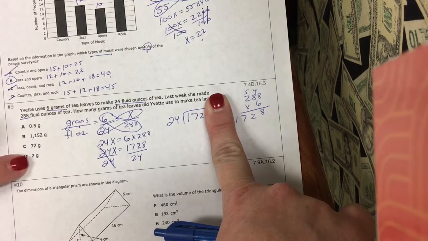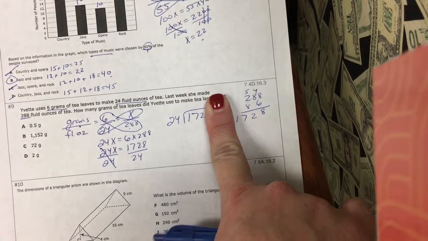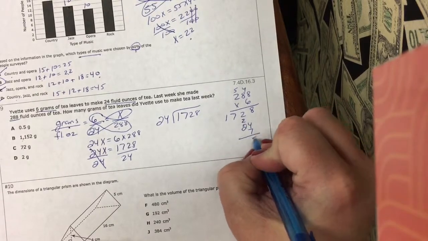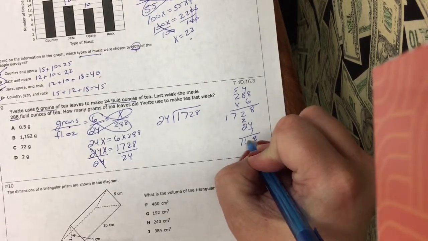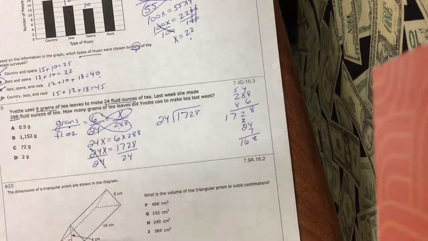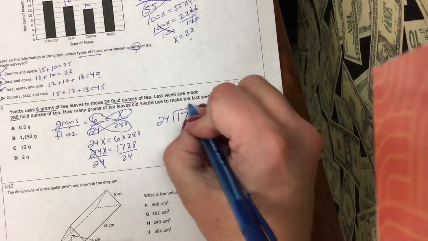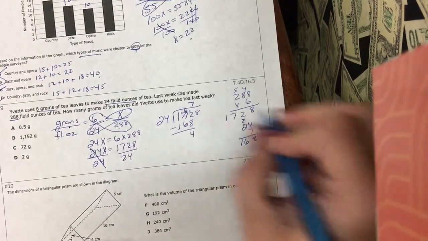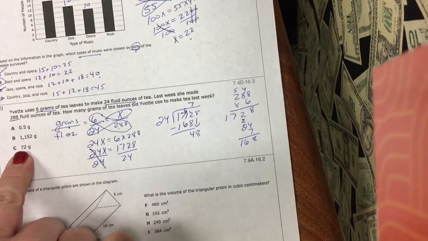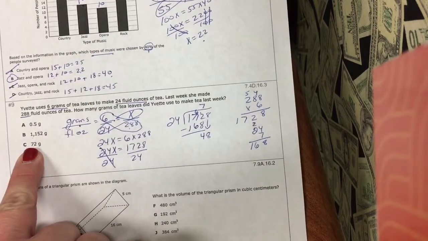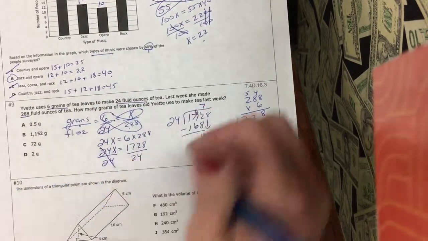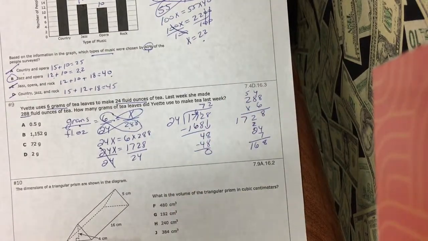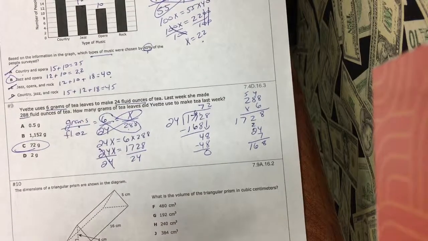Okay, I don't think it's going to be the 1 or 2, so I'm going to try the 7. So 24 times 7 is 168. So 168 would go into the 172. Subtract. Bring down your 8. So I'm going with C. C is 72. So the next one should be 2. And 2 times 24 is 48. So that goes in there nice and even. So that would be answer choice C.